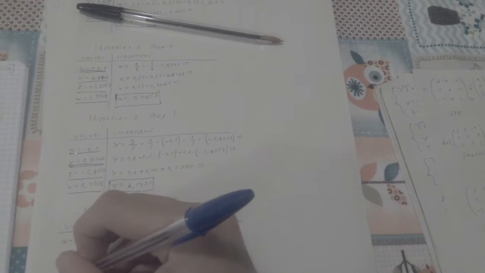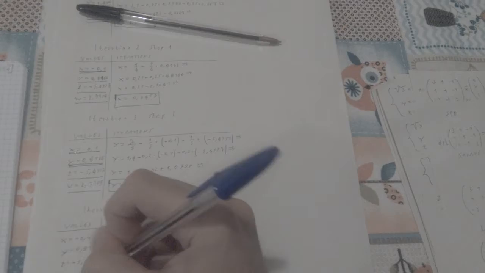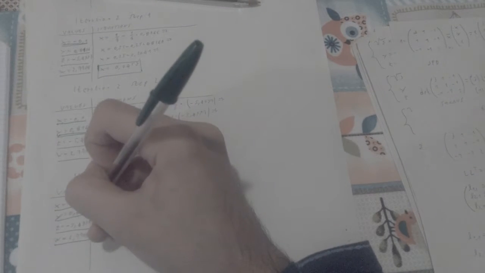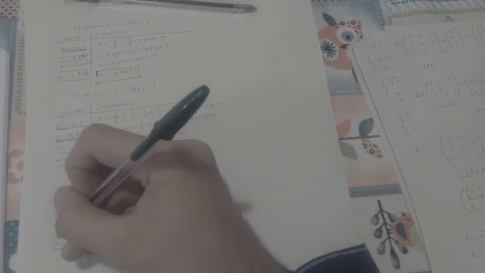And now I'm going to underline step 3, so only those two, the z and the w, which we still have to find, and I'm going to underline with green x, y that we just already found, and z, which is the one we're going to find in this very moment.